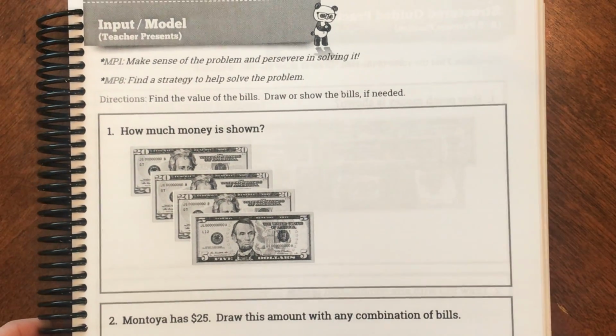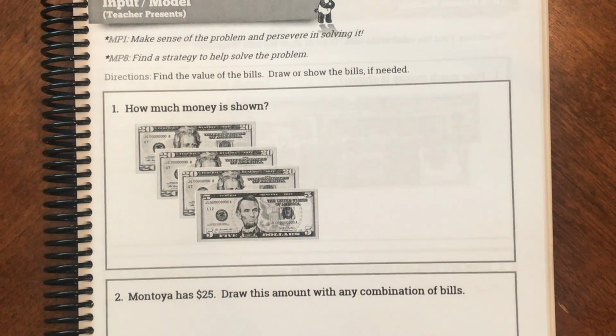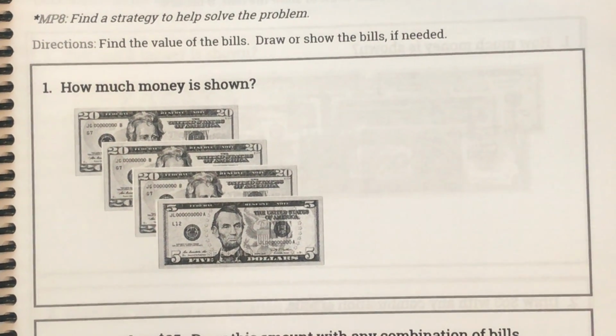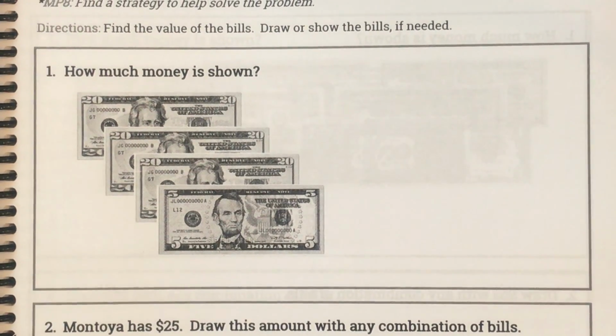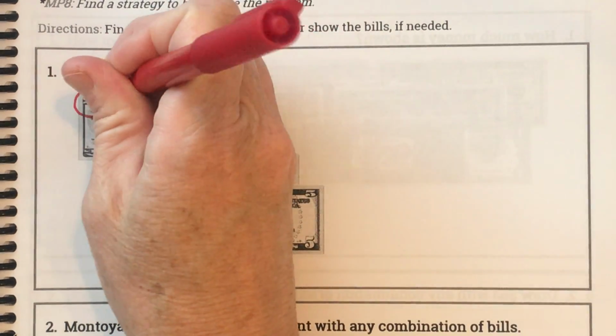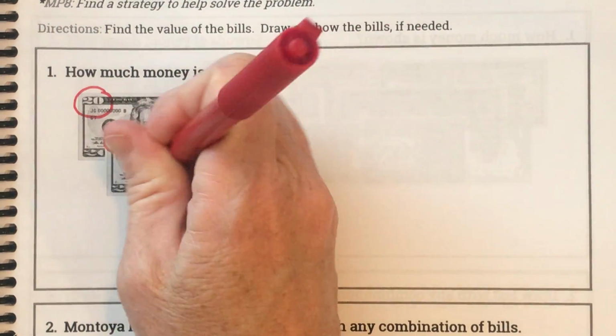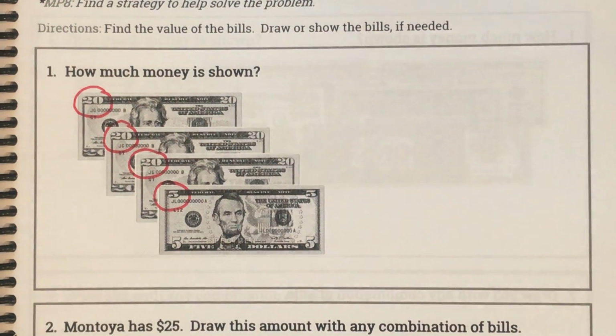Okay, so here's my first problem. I'm going to zoom in a tad now. So my first problem says, how much money is shown? Now, with the coins, I wrote it, but I don't need to write it because it's actually on them. If you look in the corner, it tells me how much these are. Okay, so what I'm going to notice is I have a 20, a 20, a 20, and a 5. So I know I have 4 bills, right? I have 4, and I'm going to start with the largest.